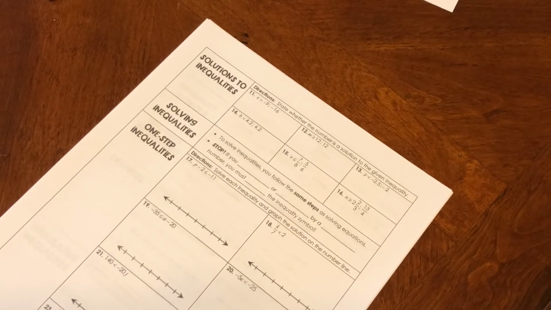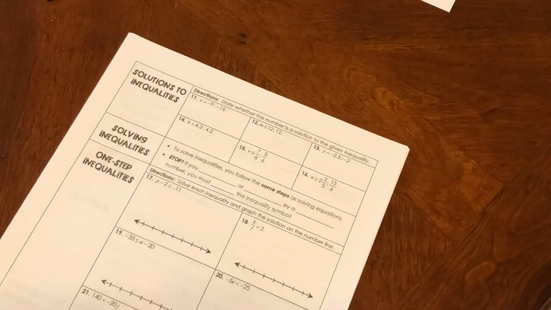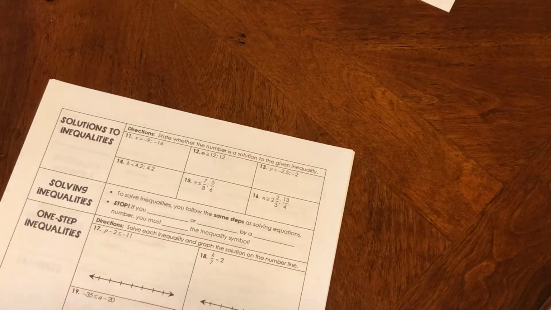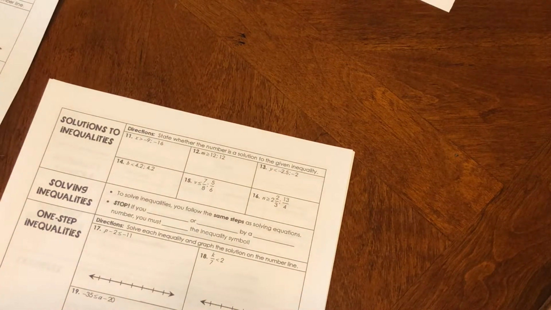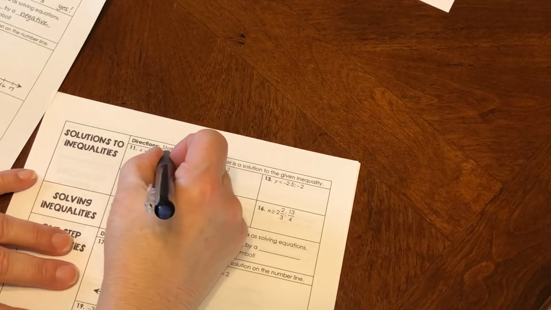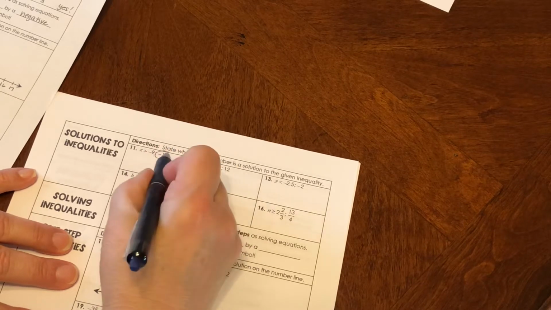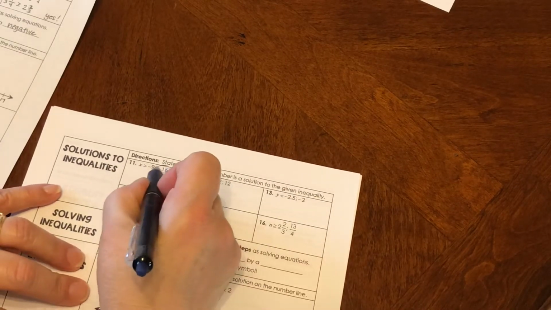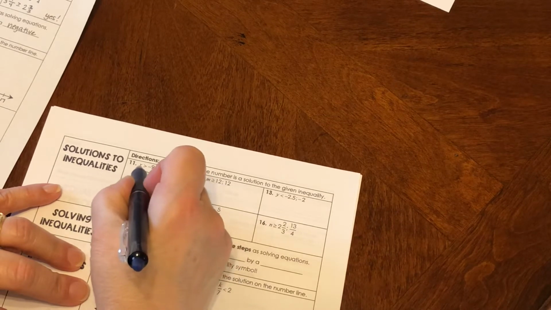So you're going to have some examples like this on the work that you're going to be turning in today. So let's take a look at these. We just have to substitute in the value and see if it's true. If it's true, we write yes. If it's not true, we write no. So we got to substitute in. So this is saying take this number right here, because it says state whether the number is a solution for the given inequality. So I'm going to substitute that in for my X.